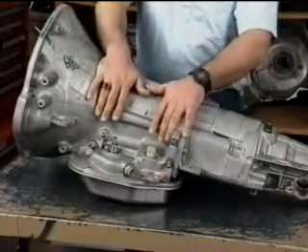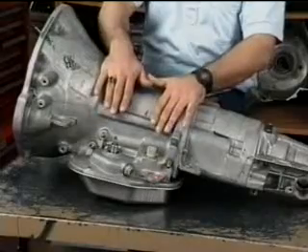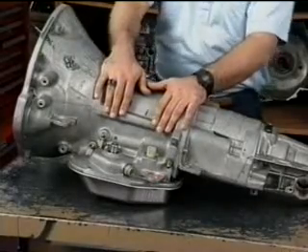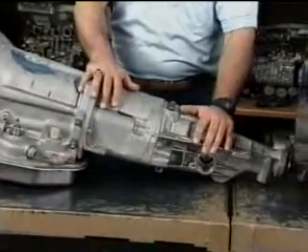Today we're going to go over the A500 and the A518 transmission. I have here in front of me the A500 transmission. The barrel of the case is the same as a TorqueFlite 6 or a 904 transmission, with the exception of having an overdrive section engineered into the extension housing.